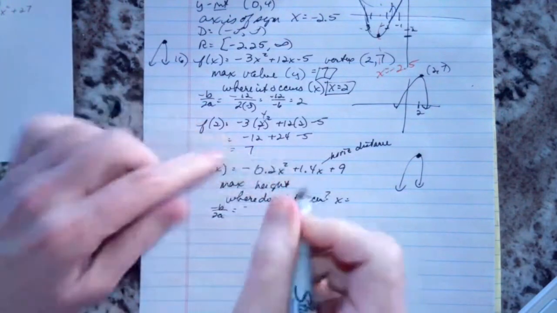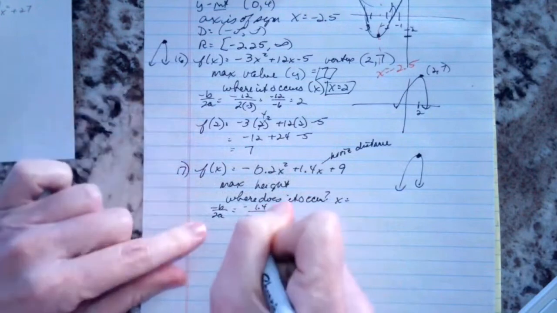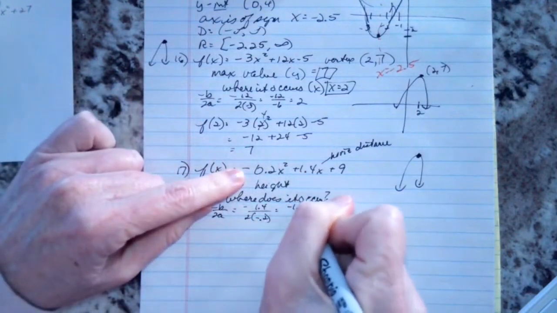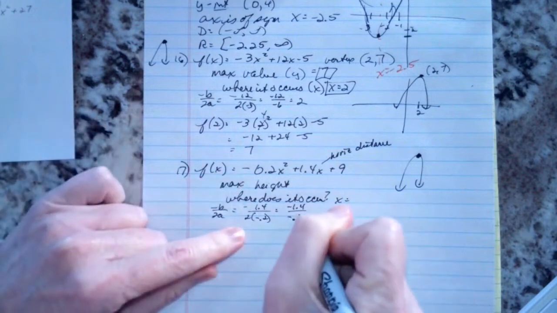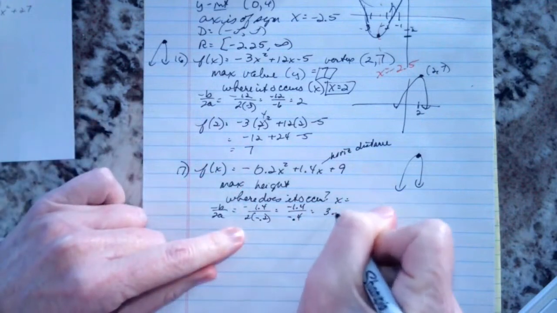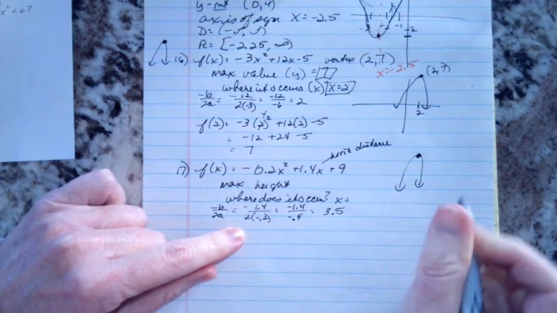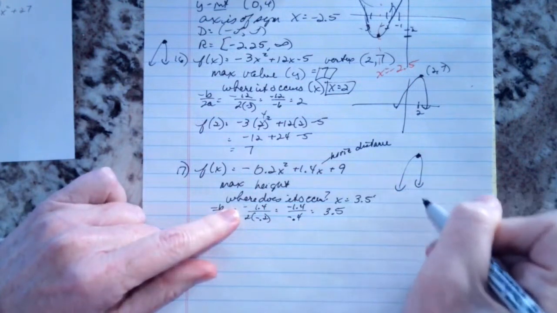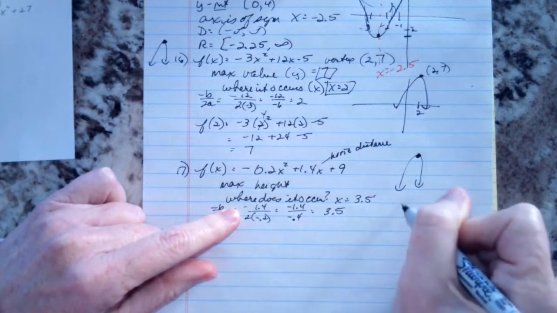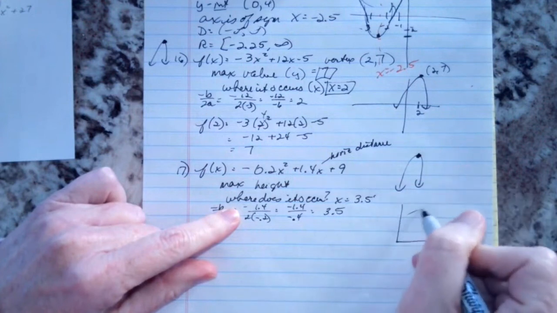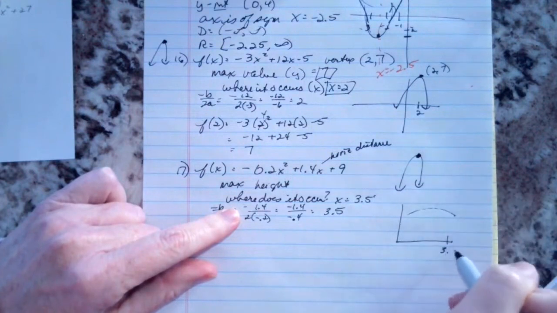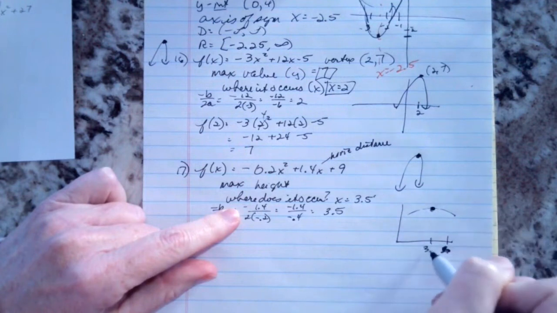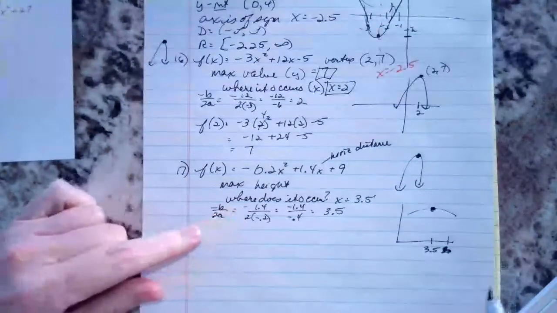So we've got a negative, positive 1.4 over 2 times negative 0.2, negative 1.4 over negative 0.4. It gives us 3.5. So the x, it occurs 3.5 feet out from where you threw it. The maximum is right there at 3.5 feet.